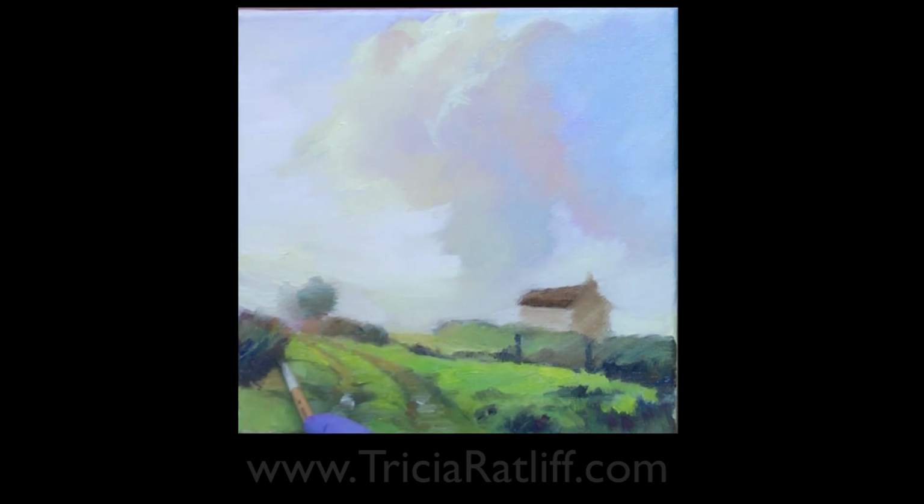So I'm revisiting those darkest darks and even asking myself, how much chroma do I want in those darkest darks? If we put too much chroma in those darkest darks, it can draw the viewer's attention away from other things. So there's a balance to be met there.